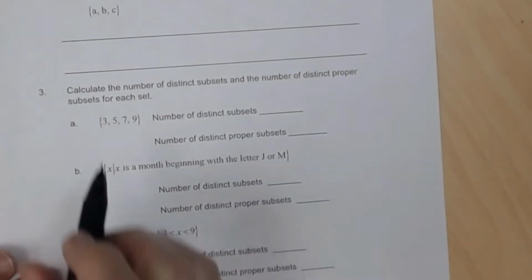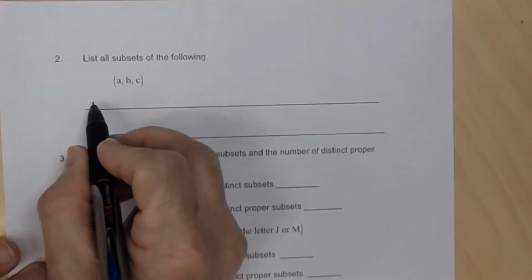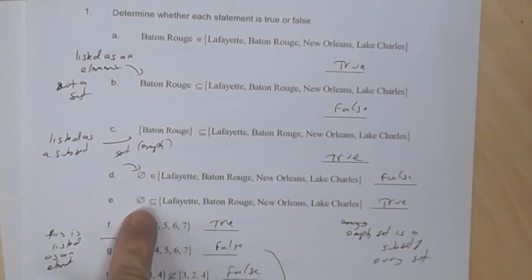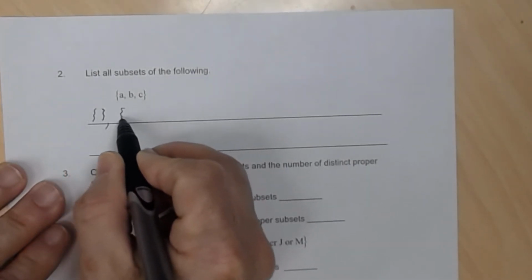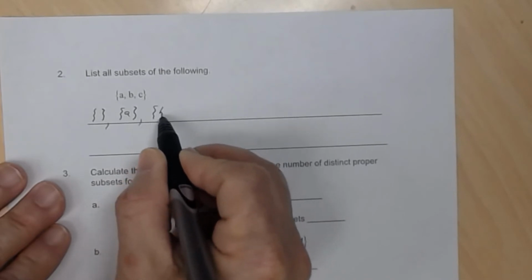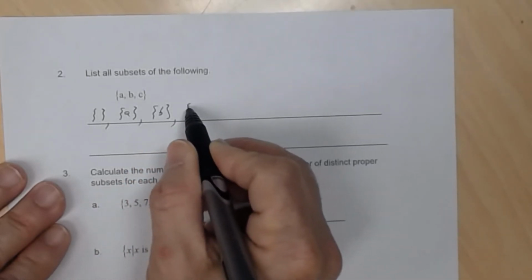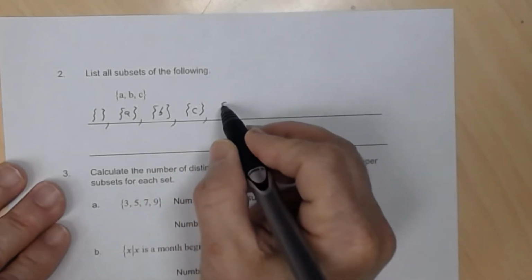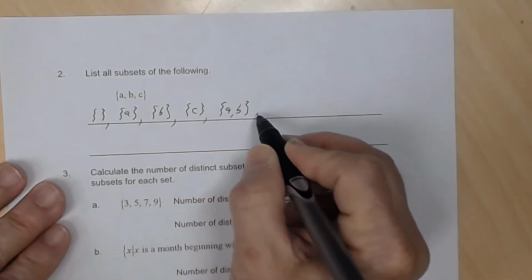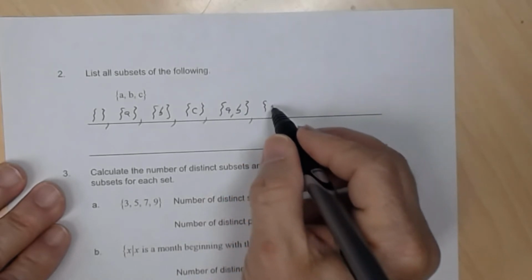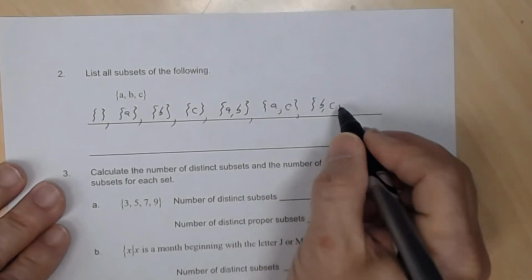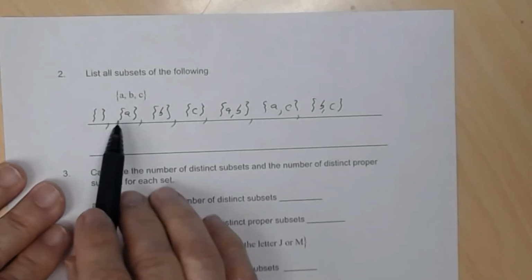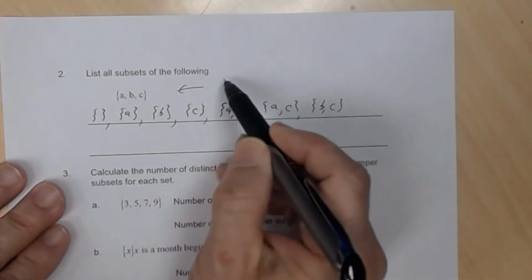All right. Now let's list all the subsets of this. Remember, the empty set's a subset of every set, right? So that's the idea here. When I list all the subsets, I'm going to have the empty set, the set with just A in it, the set with just B in it, the set consisting of just C, the set consisting of the elements A and B, the set consisting of AC, and the set consisting of BC. All right. So that's 1, 2, 3, 4, 5, 6, 7. So this right here has 7 subsets.